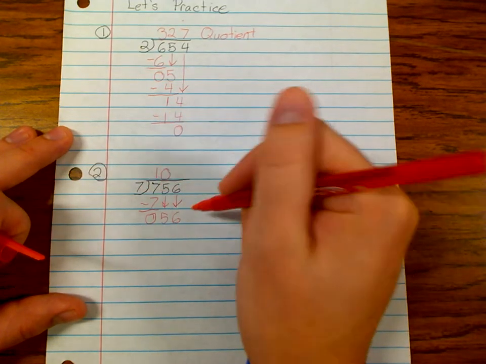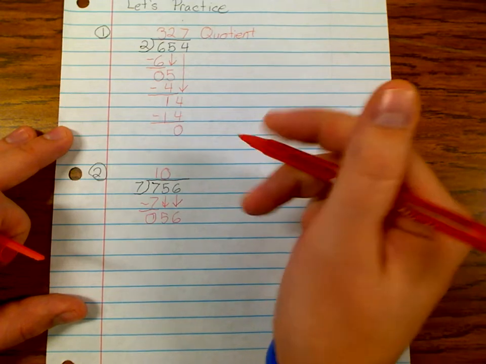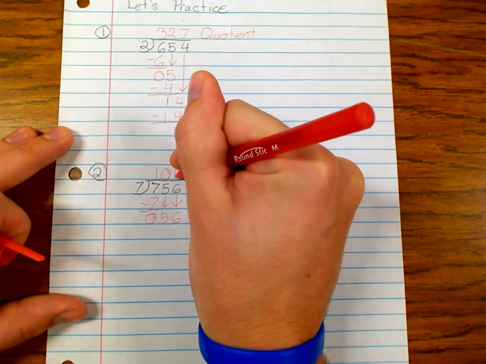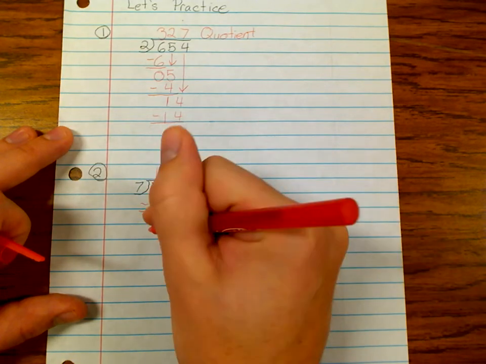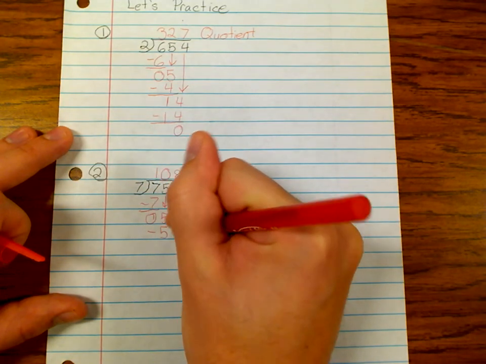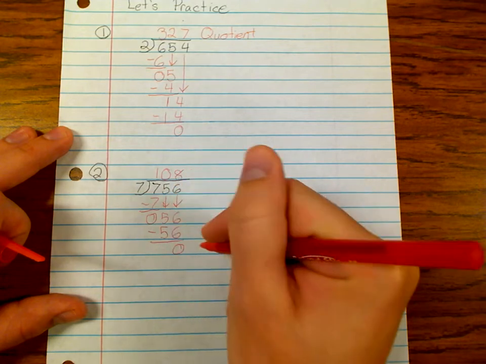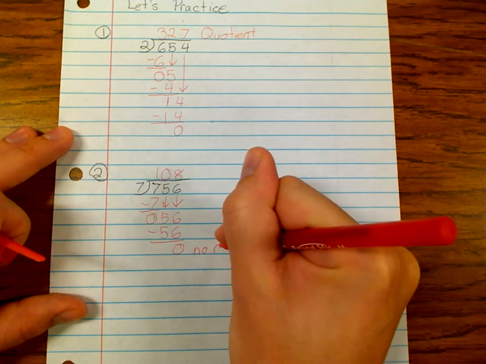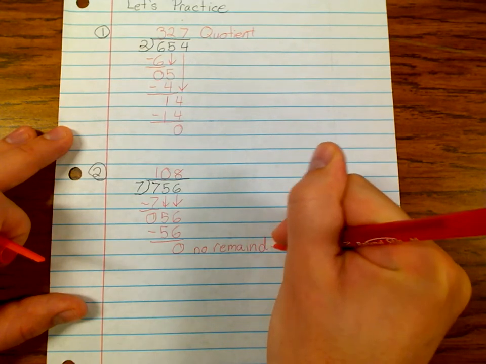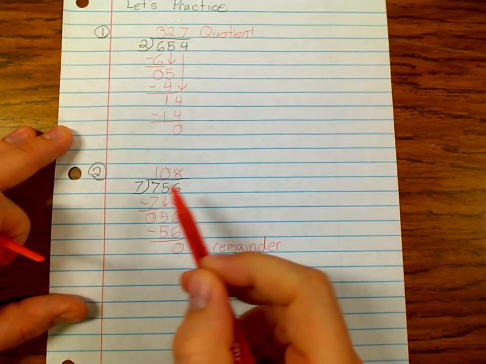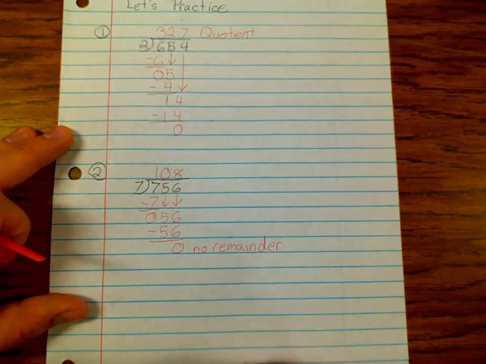How many times can 7 go into 56 evenly? Well, if you did that, you would know that is 8 times. 7 goes 8 times into 56. When we do 56 minus 56, we get 0. So there is no remainder. I always like it when there's no remainder. It makes things so much easier. Which tells me 7 can go into 756 108 times.